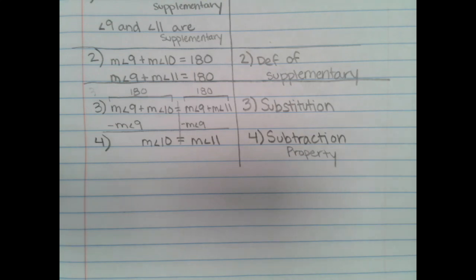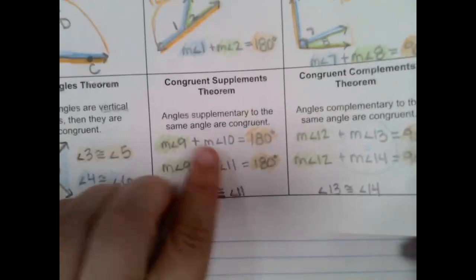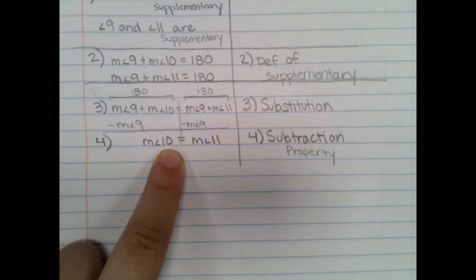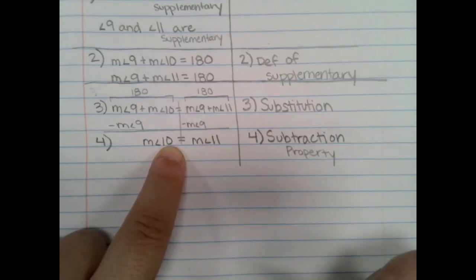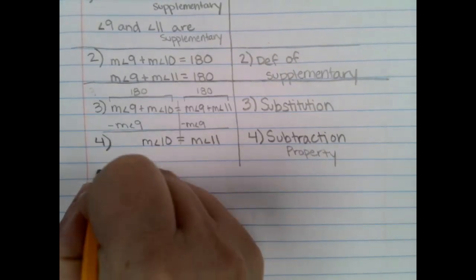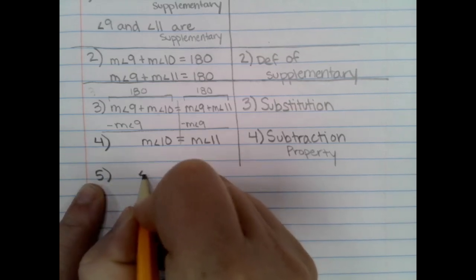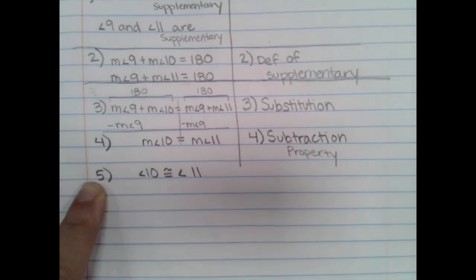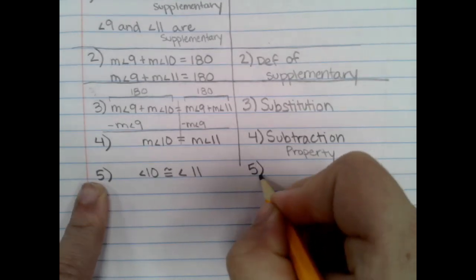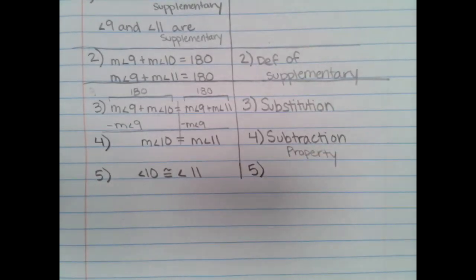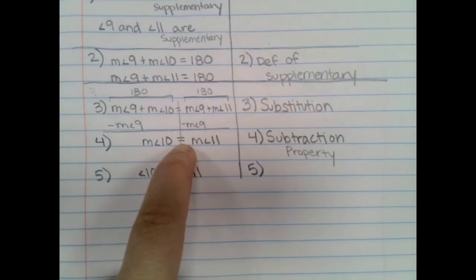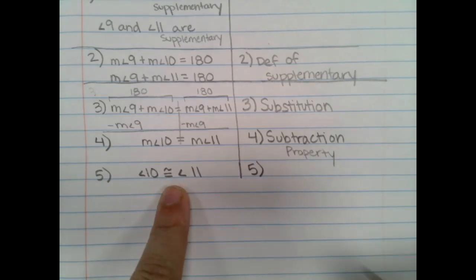Okay, but if I go back to my supplements theorem, it didn't say that they were equal. It says that they are congruent. If I know they're equal, does that mean they're congruent? Yeah, that's what it means. Good. So step number 5. Angle 10 is congruent to angle 11. And again, there was only one symbol or one word that told us, and that was that equal. Equals means that they are congruent. So that's again another definition.